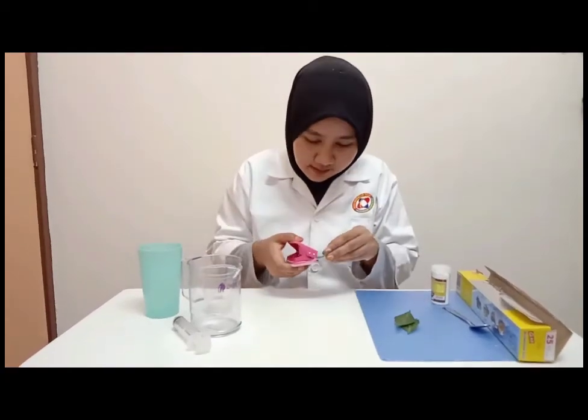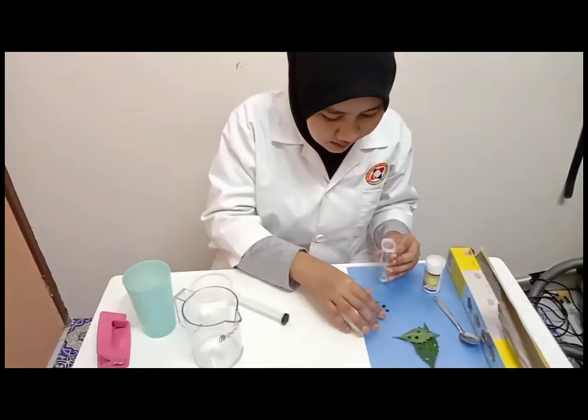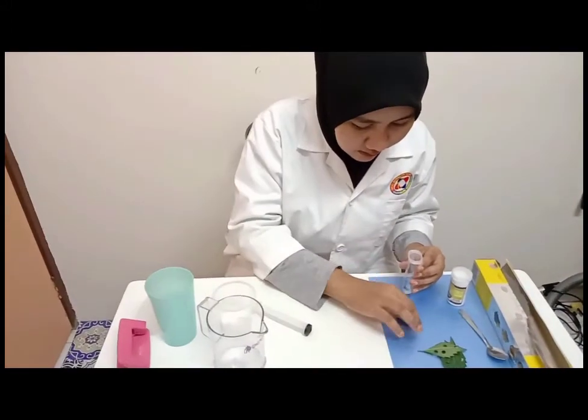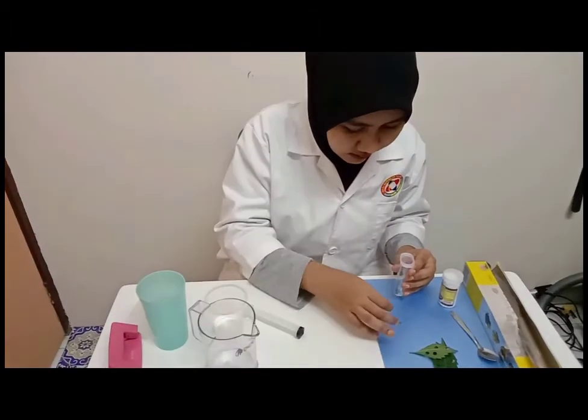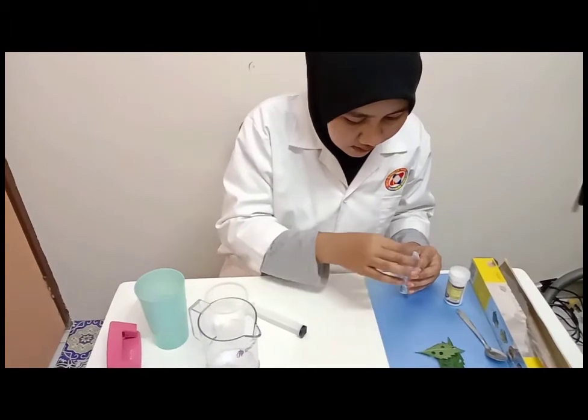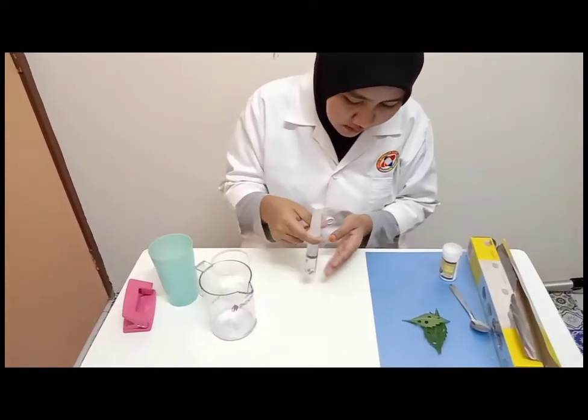Using a hole punch, make 10 leaf discs from the Orthosiphon stamineus leaf. Then, the plunger is removed from the syringe and the cover is removed from the tip. Put the leaf discs into the barrel of the syringe and tap them down to the tip, and we must be careful while replacing the plunger into the syringe so as not to damage the leaf discs.